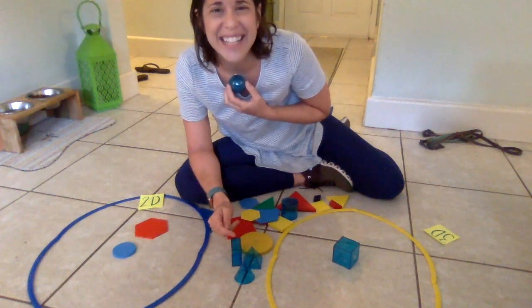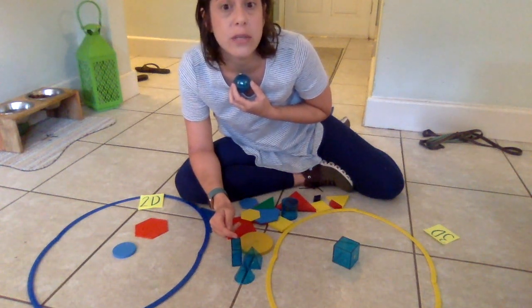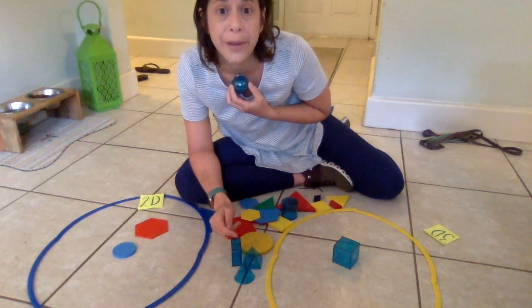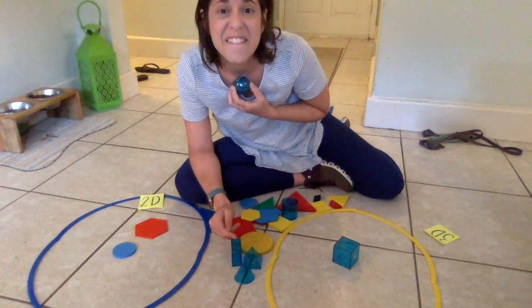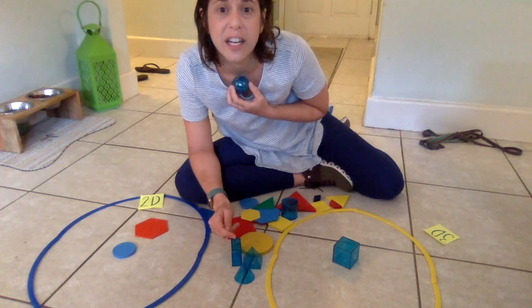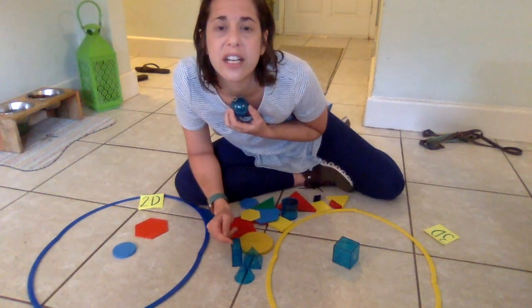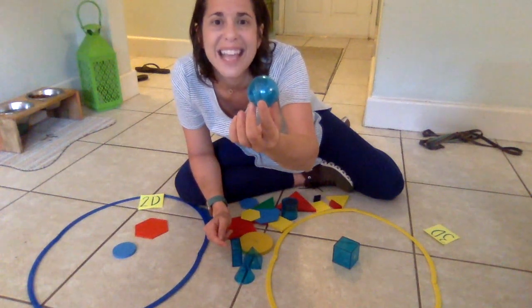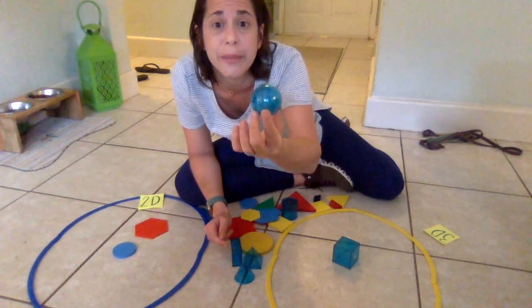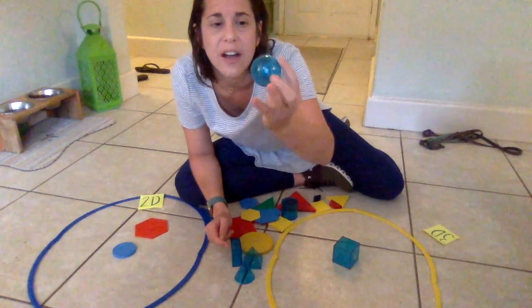Now it's SPH, and then you see this PH. You want to go P, but it's actually a digraph, and PH together makes the F sound, so it's called a sphere. Say with me, a sphere, sphere, sphere. You do it. Sphere. Now do it with me. Sphere.